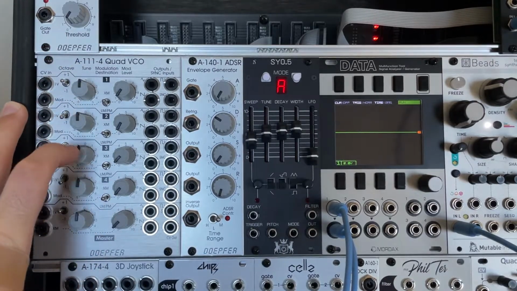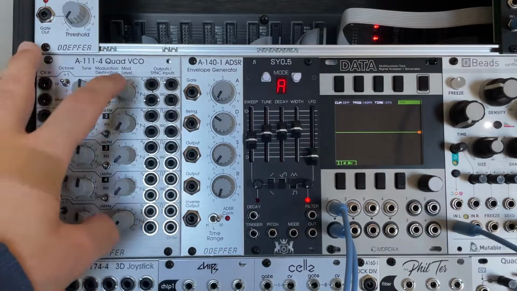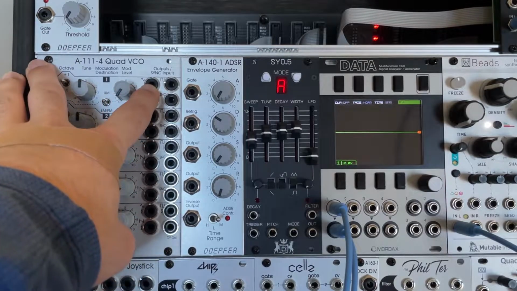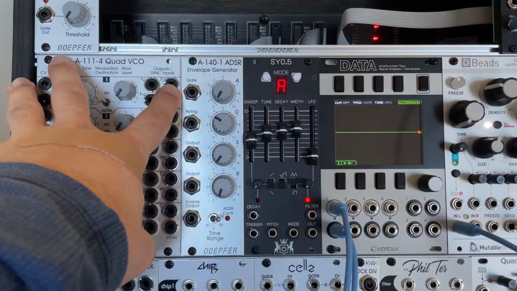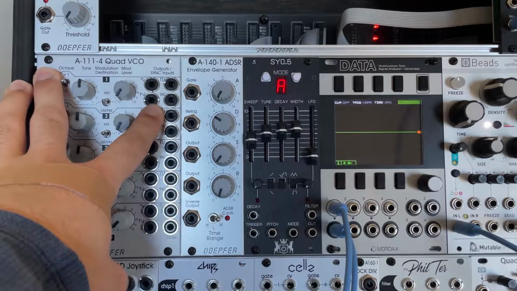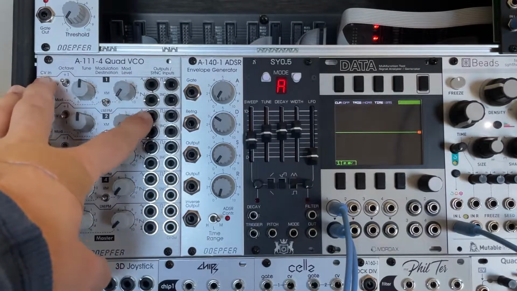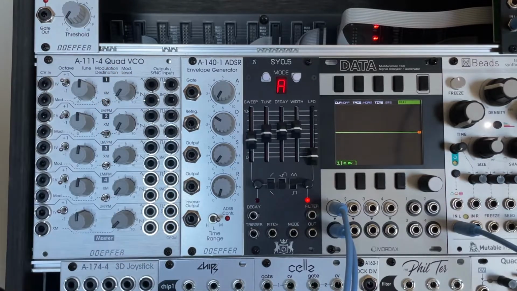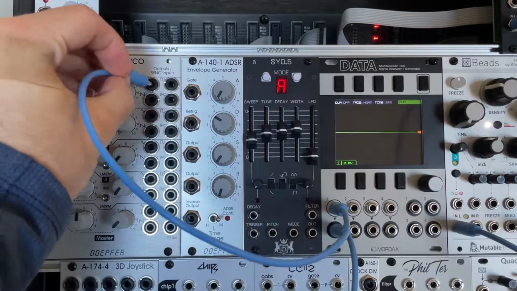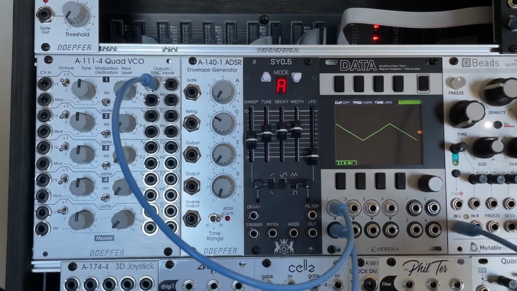I got 4 individual VCOs here, each with a triangle, a square, and sawtooth waveform output. This one doesn't have a sine wave, but that's fine because we can get a sine wave from a triangle wave put through a filter. But first, let's just listen to that triangle wave. We can't hear it yet because I have to turn it up.